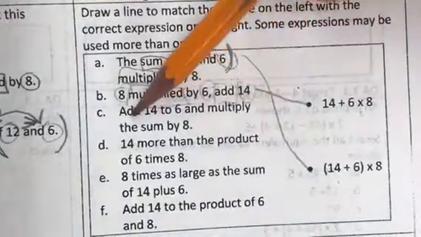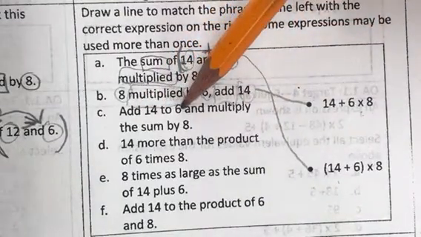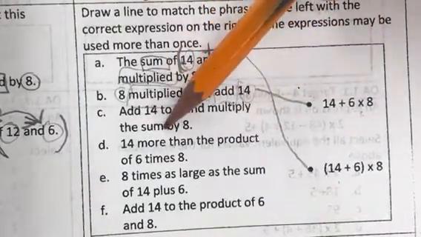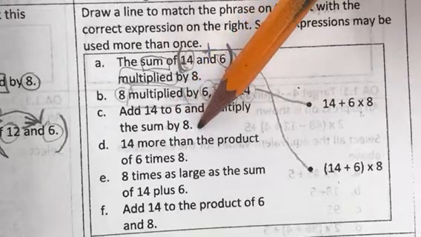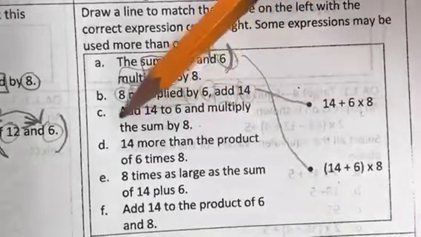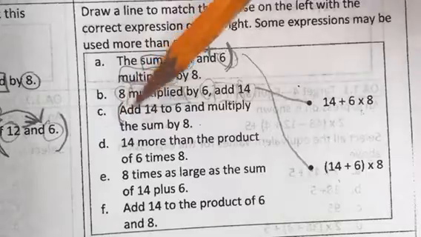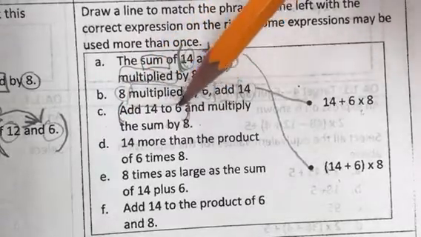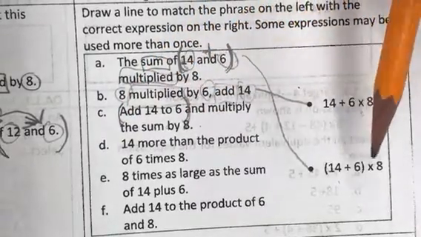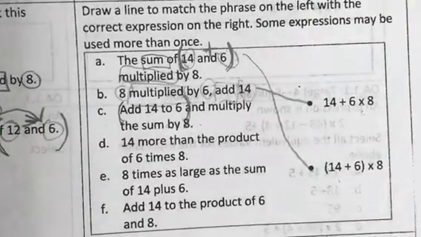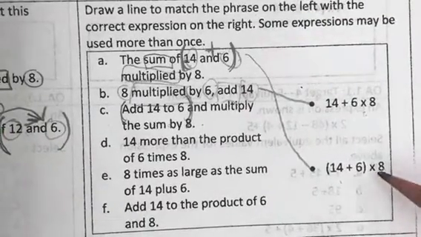Look at C. Add 14 to 6 and multiply the sum by 8. So it's telling me that I need to find the sum here first and then multiply it by 8. So where's it going to go? Very good. It should go on your second expression, and you would draw a line.